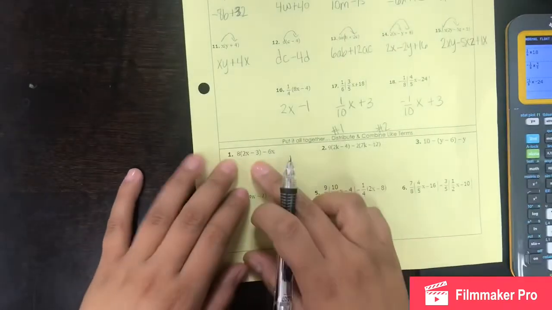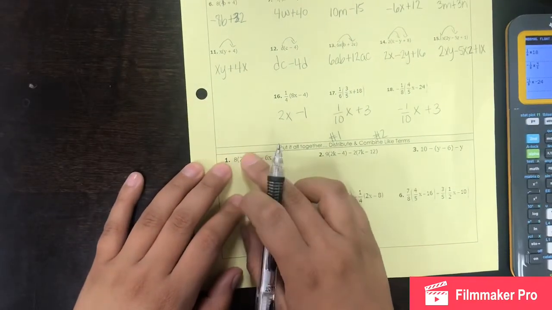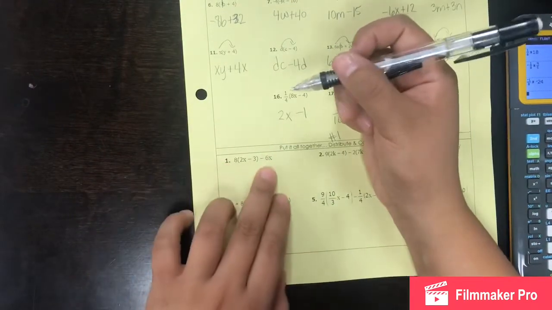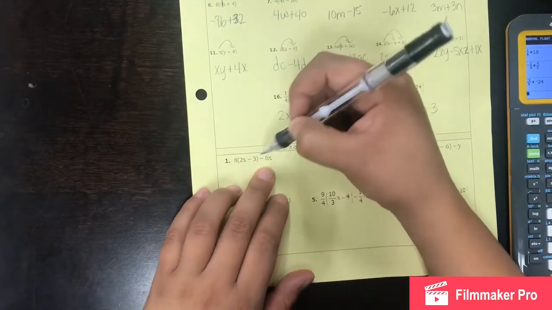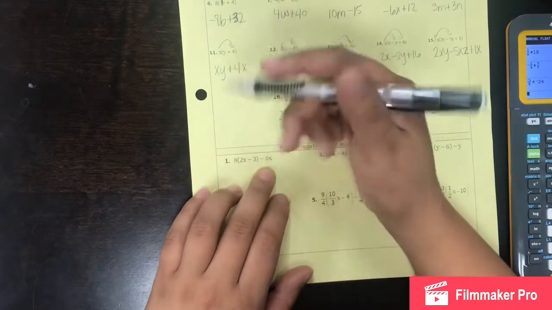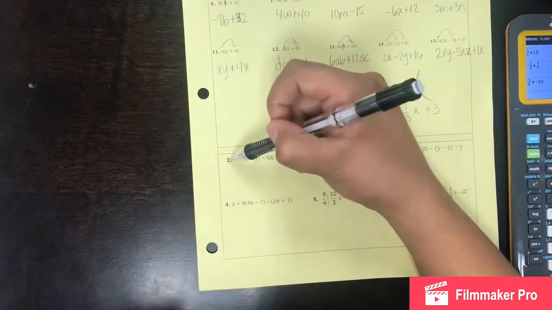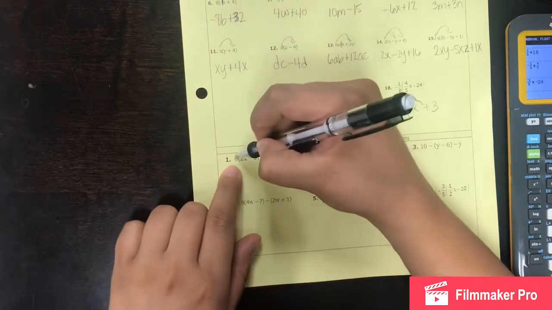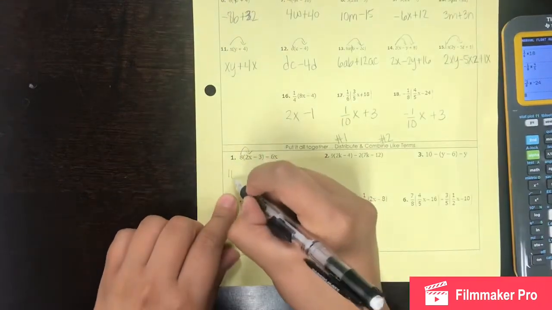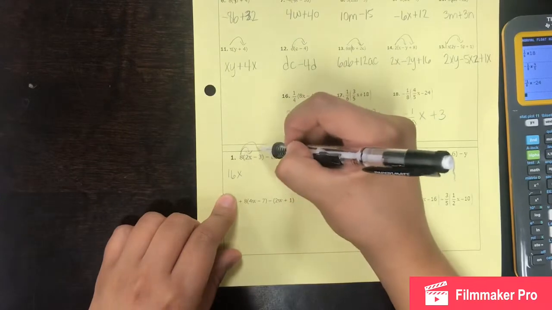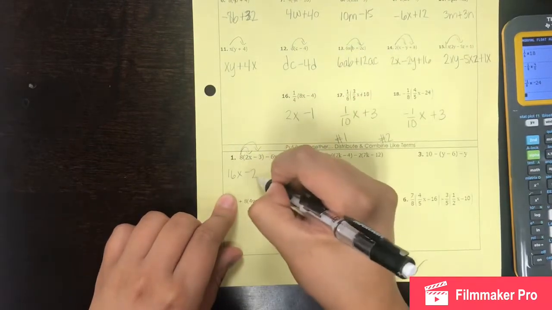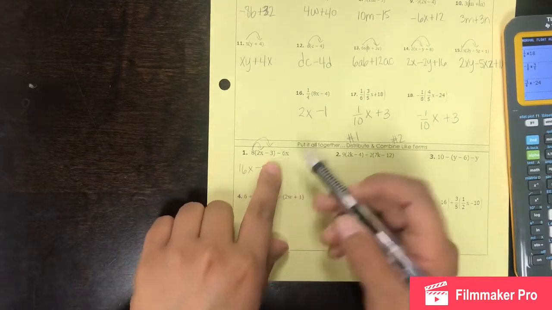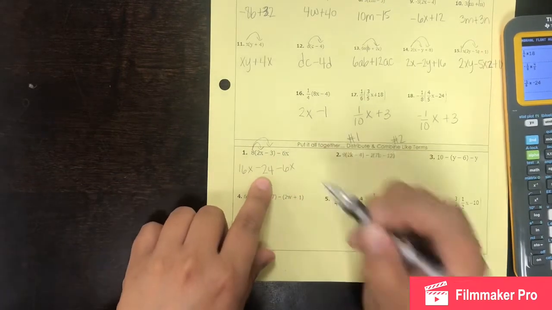So if I start with number 1, I see 8 and parentheses. That means that involves distributing. So I'm going to take care of that first. Notice negative 6x is not inside the parentheses, so I'm not applying the 8 to that. The 8 only gets multiplied times whatever's inside the parentheses. So 8 times 2x is 16x, and 8 times negative 3 is negative 24. And since I didn't touch the negative 6x, I'm going to bring it down, okay?